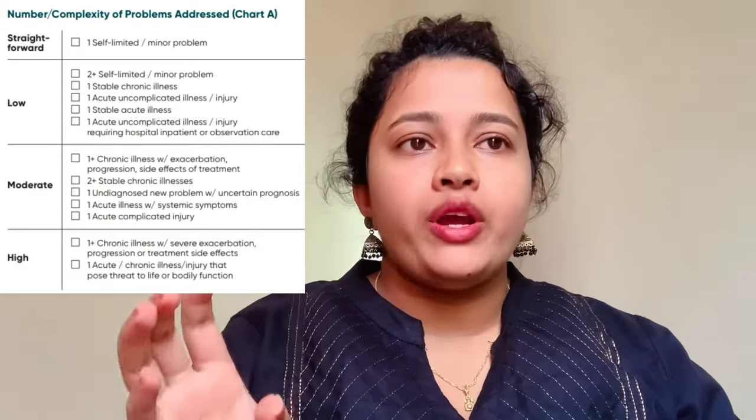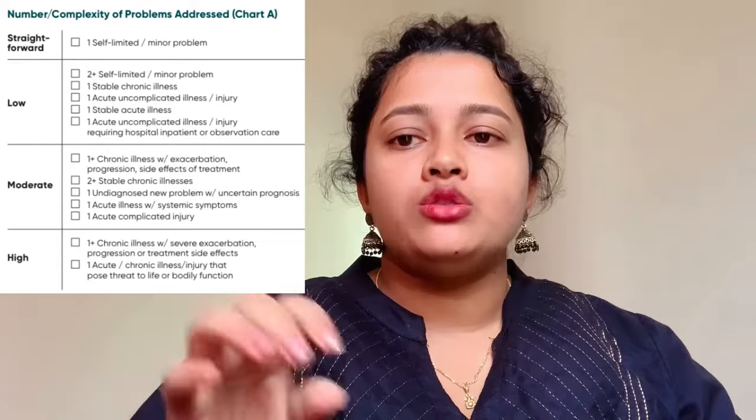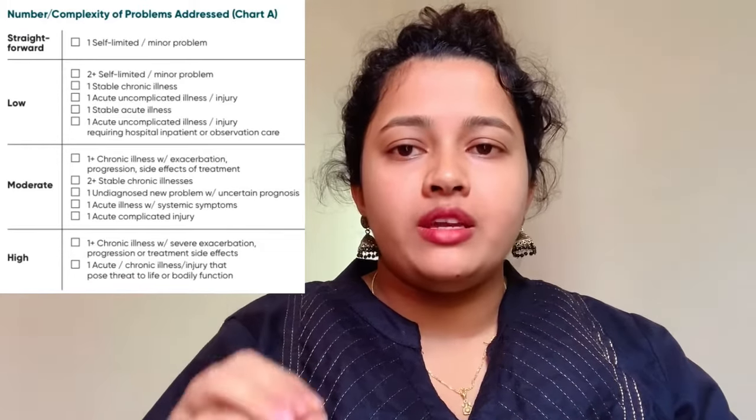Then you can consider your level as high. These are all the points regarding problem addressed. We discussed straightforward, low, moderate and high, so based on this you can go to the appropriate level. This is regarding problem addressed in the MDM table.